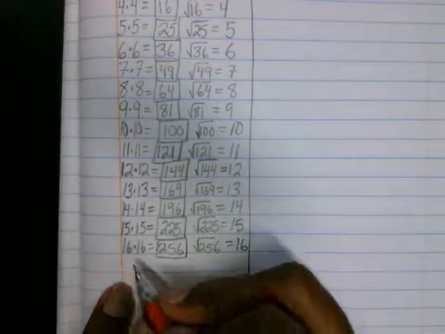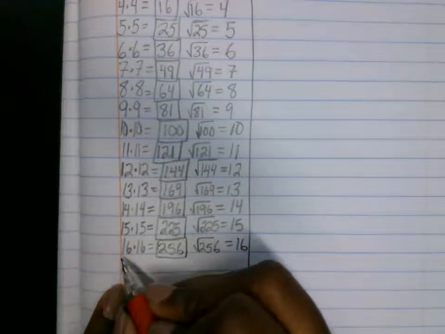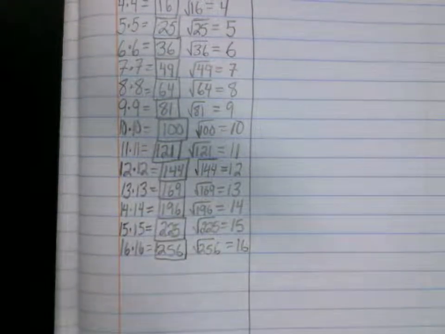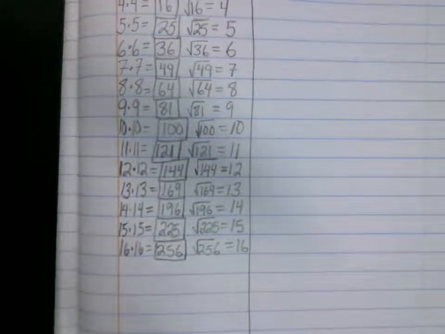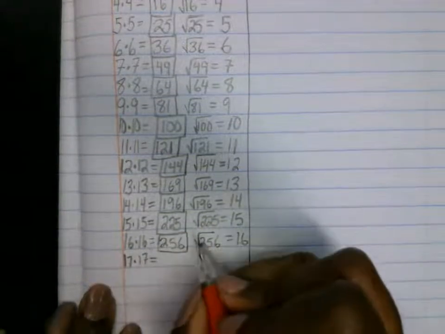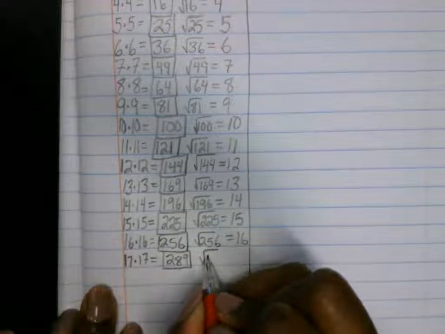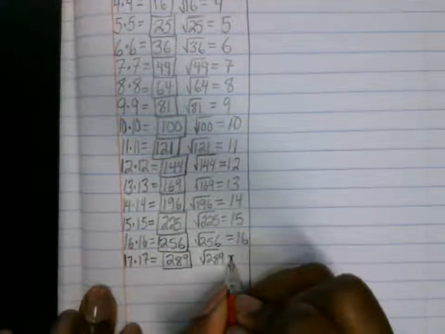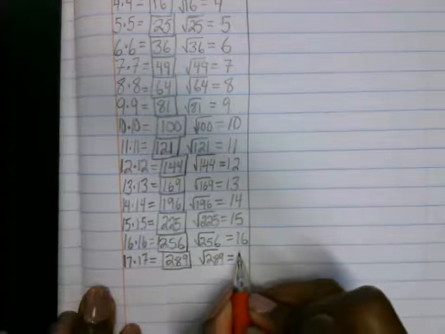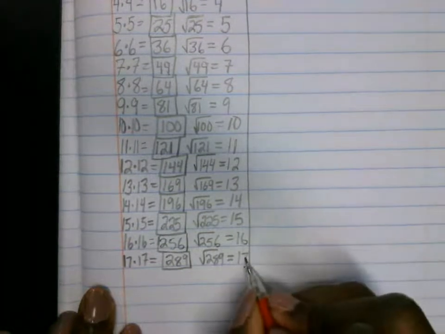Let's make another perfect square. Anybody need me to pause? Okay, I'll wait. All right. Let's do another perfect square. 17 times 17. What's 17 times 17? Atiana? 289. Very good. 289 is a perfect square. What's the square root of 289, Kason? 17. Why? Because 17 times itself will give you the number under the radical, 289.